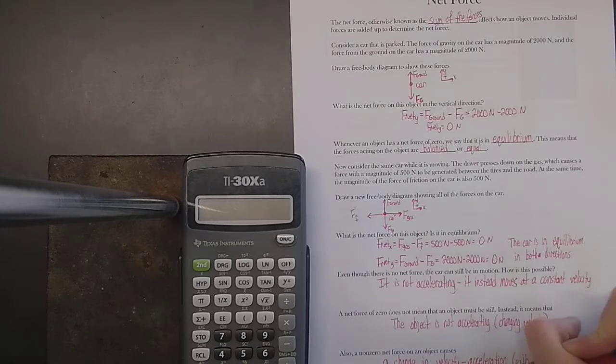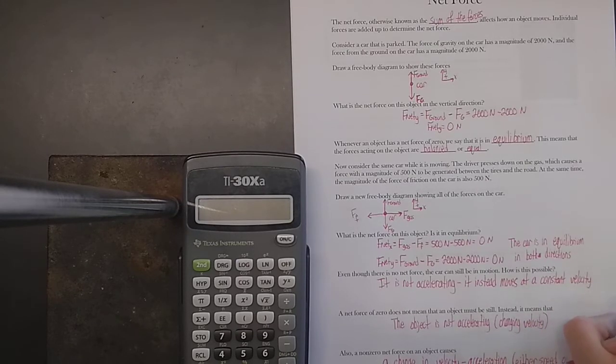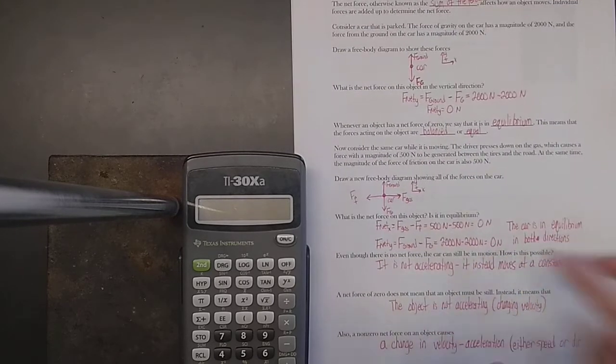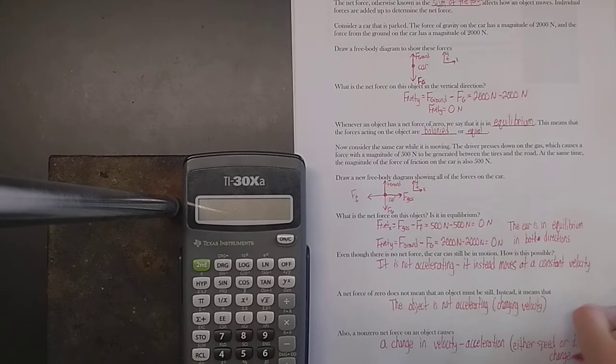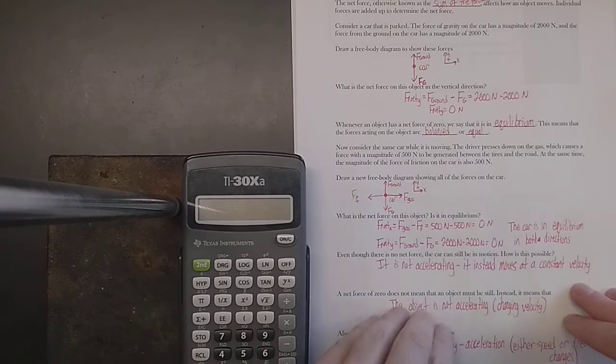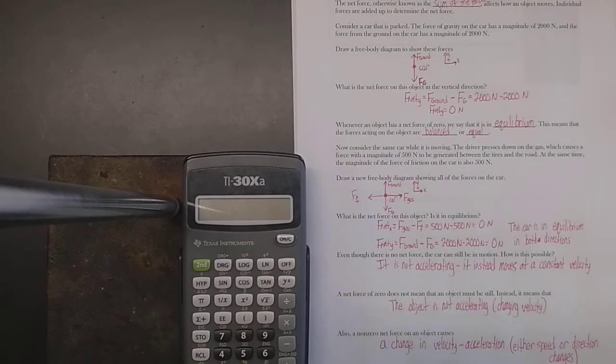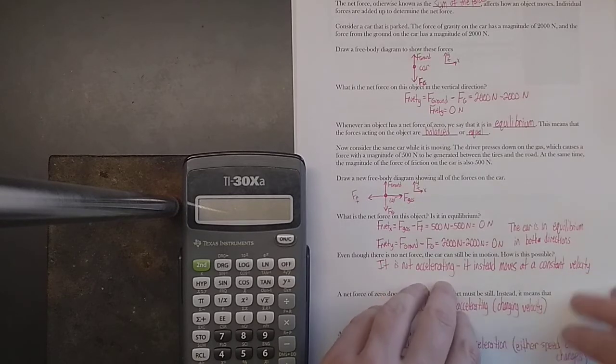And again, remember, you can accelerate in one of two ways. Either the object's speed or direction changes. Okay? Either the object's speed or direction changes. So, a net force of 0 means the object's in equilibrium. If the object's in equilibrium, then it is not accelerating, which means the velocity does not change. Everything is the opposite for a non-zero net force. It is not in equilibrium. There is acceleration, therefore the velocity changes.